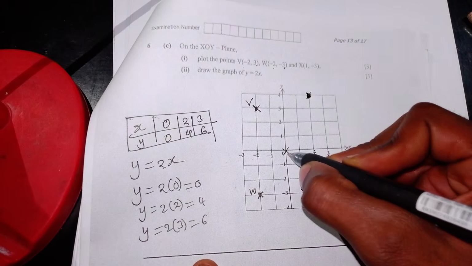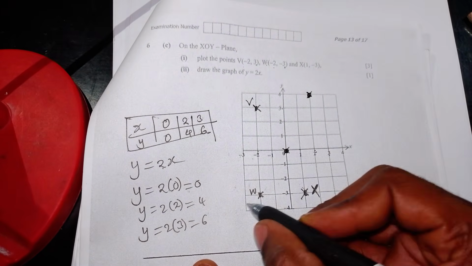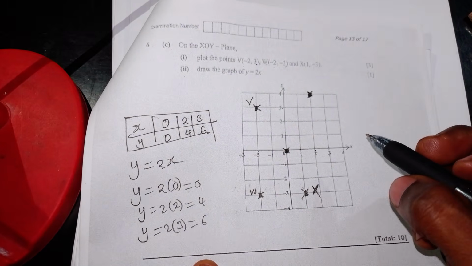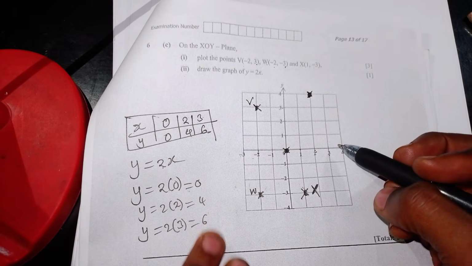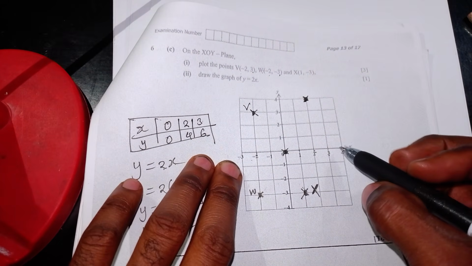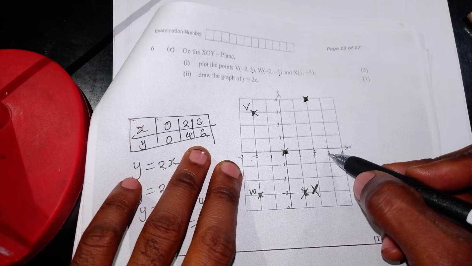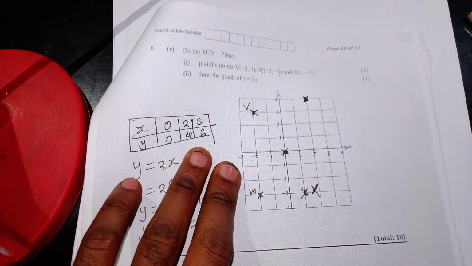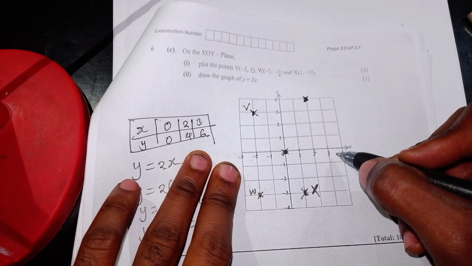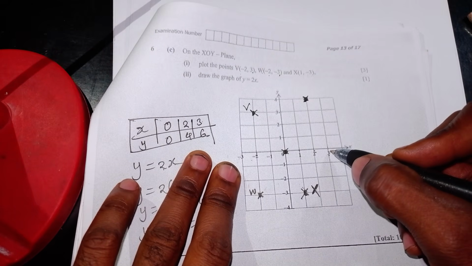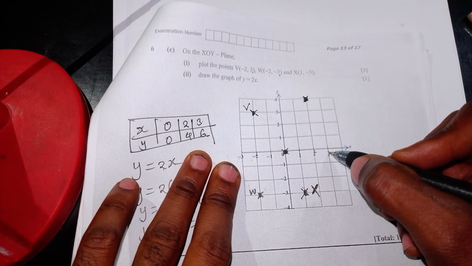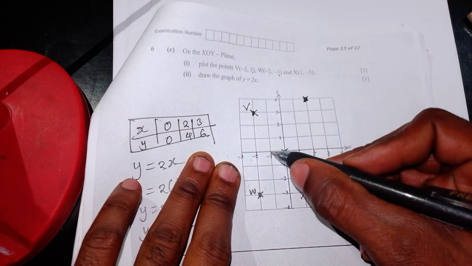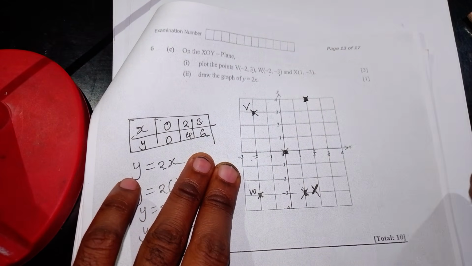Maybe let me use dots to differentiate them from these. And then we also have 3, 6. Okay, so we don't have a 6 here. This is unusual. So maybe instead of using a 3, we can just use a 1 or a negative 1 or a negative 2.